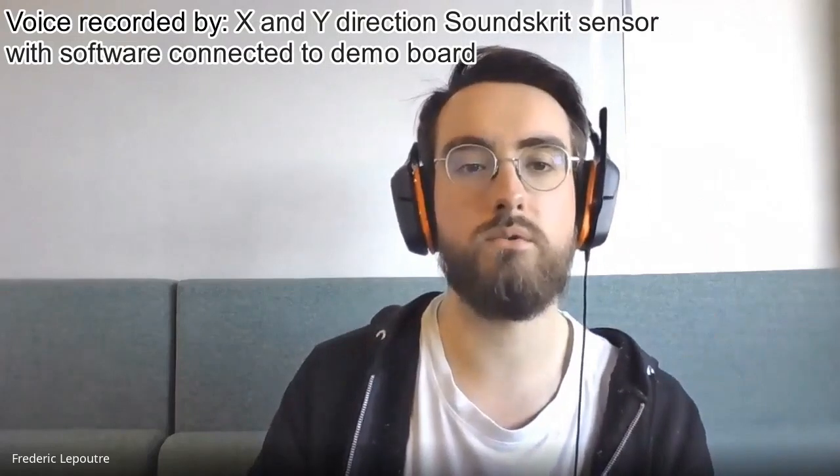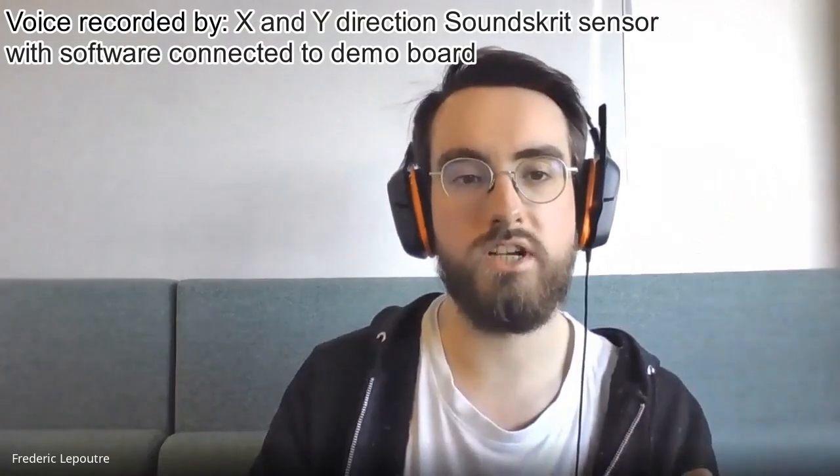So this is a single axis, and we're switching to the XY microphone in 1, 2, 3, go. And now this is through the XY microphone. So we add another layer of rejection.